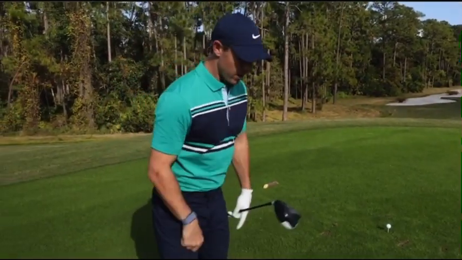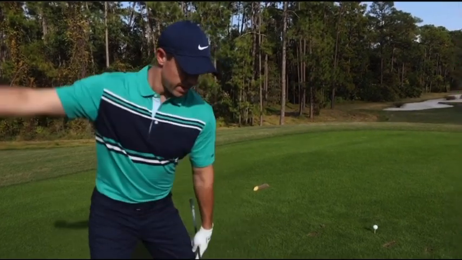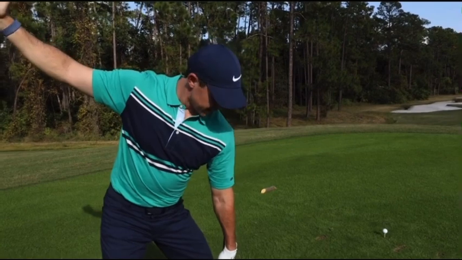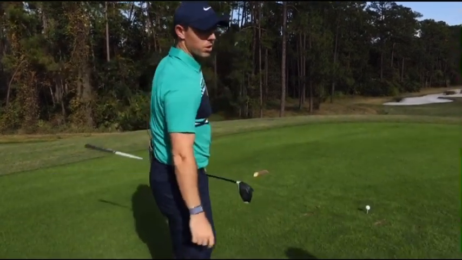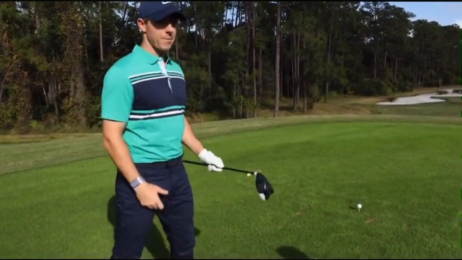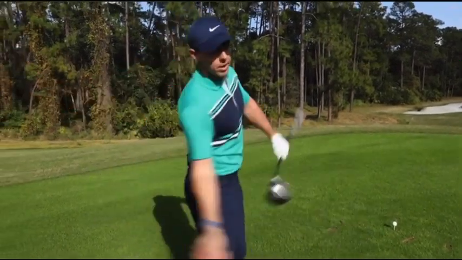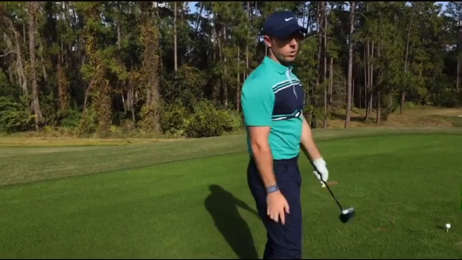So for me, what I like to feel to get speed is, once I get into that left side, I get this left knee out of the way as quickly as possible. And that means that my hips turn quickly, my lower body turns quickly, and then my upper body just acts like a whip all the way through. Yeah. And it follows the lower body.